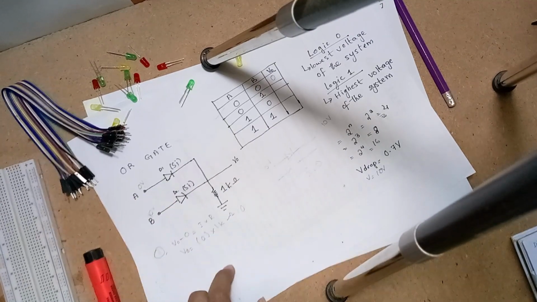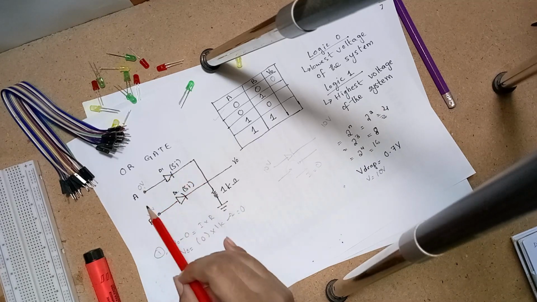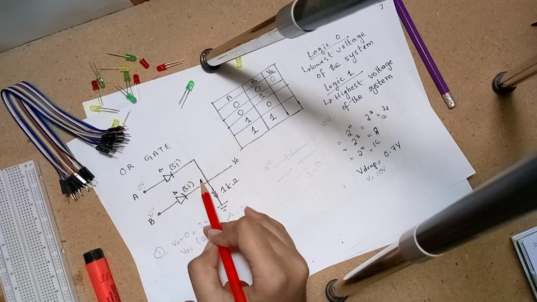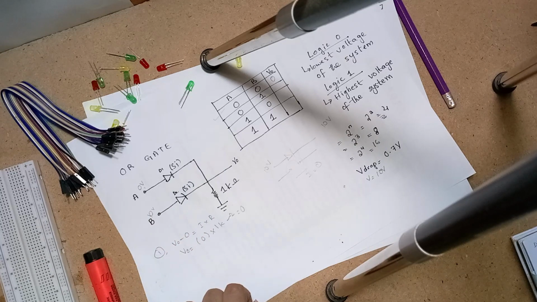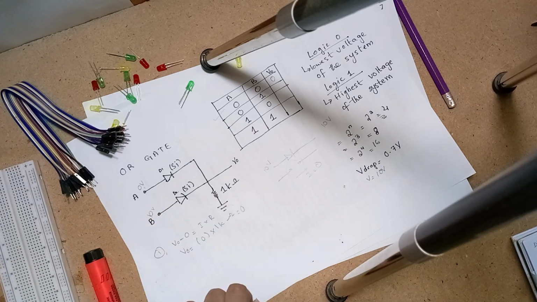Now at diode 1, we can see that the same potential exists, 0 volts, 0 volts. This diode would be turned off, so there is no current passing through this diode. But when we look at diode 2, the silicon diode, we can see that there's 10 volts and 0 volts, which means the diode is on and it's forward biased.